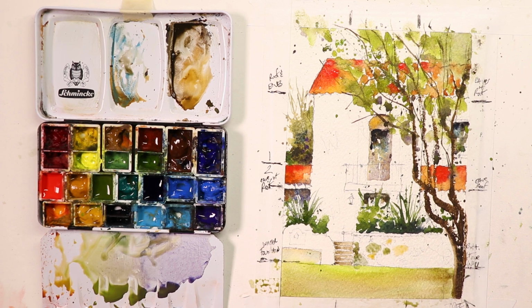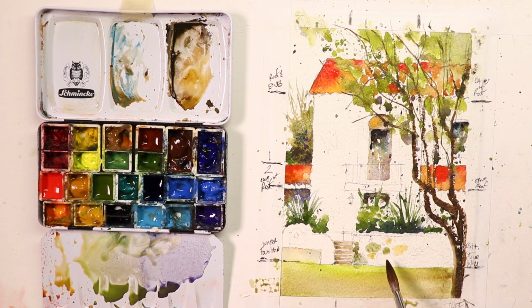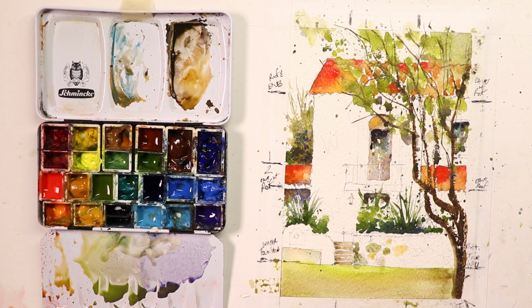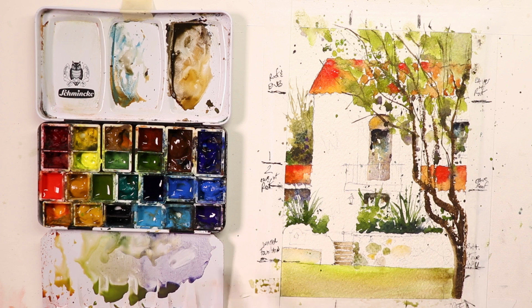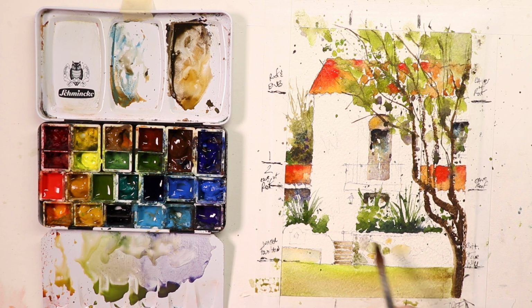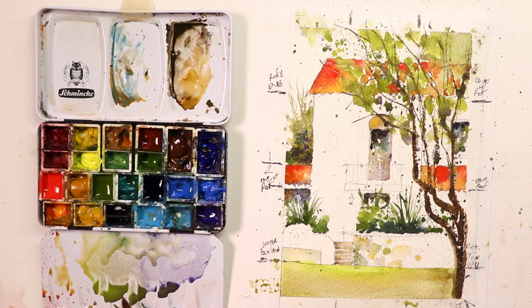I'm just using whatever's on my palette. Really light tones though. The stonework is very light in tonal value. Then some splashes. That makes some really good stone effects, splashing.